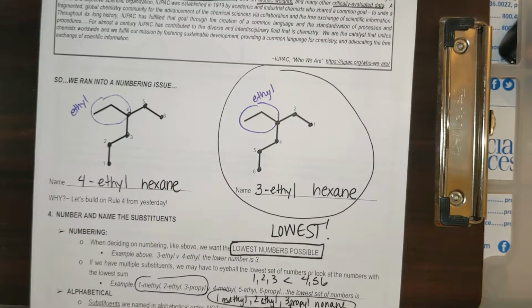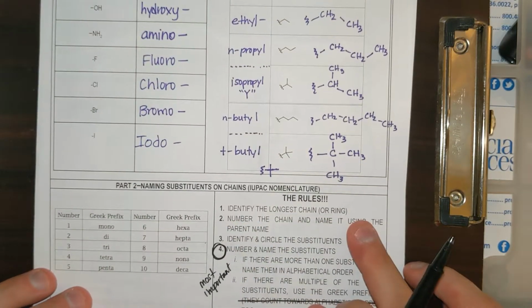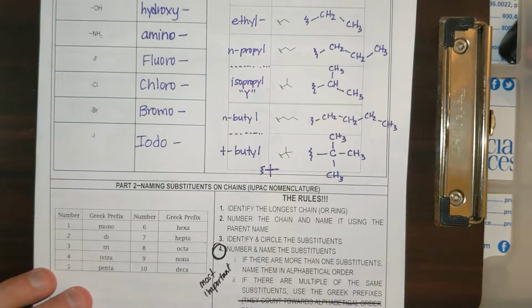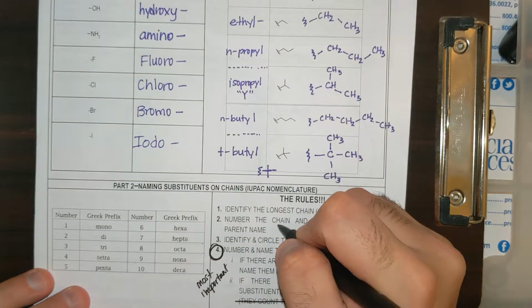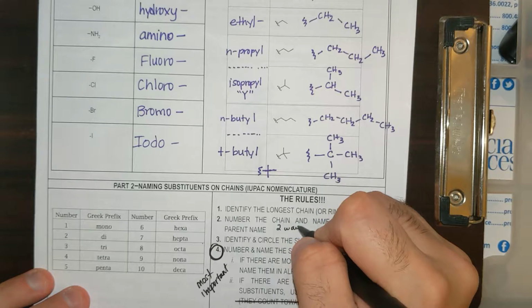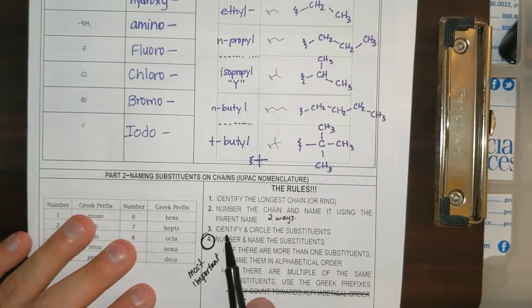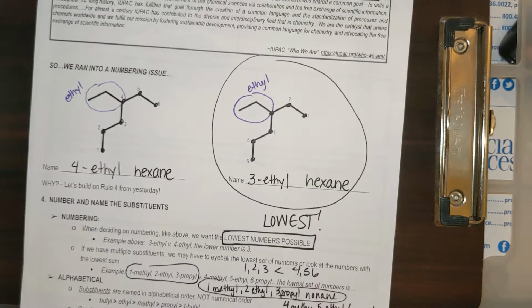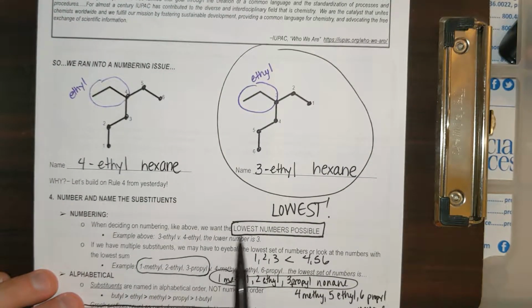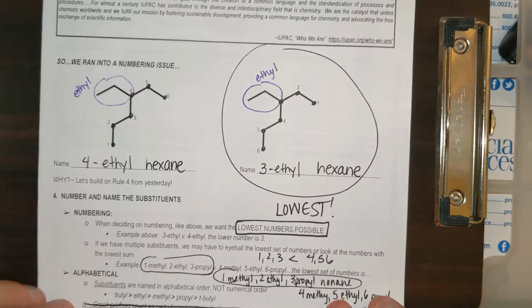So just to recap these rules, you have to look for and identify the longest chain. That's your parent name. Number the chain, and this is going to be important. I would number the chain two ways, and then you'll see that I have to find the lowest set of numbers. Identify and circle the substituents, and then number and name the substituents, and we just added to the numbering. When deciding on numbering like above, we want the lowest numbers possible. If we have multiple substituents, we may have to eyeball the lowest set of numbers.